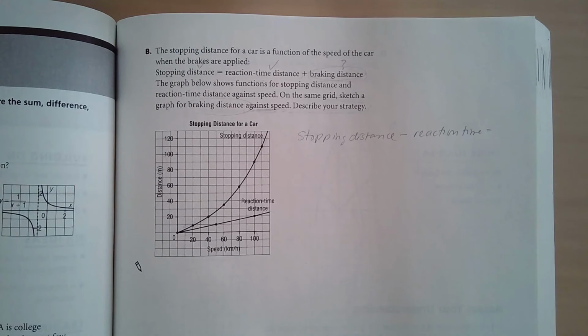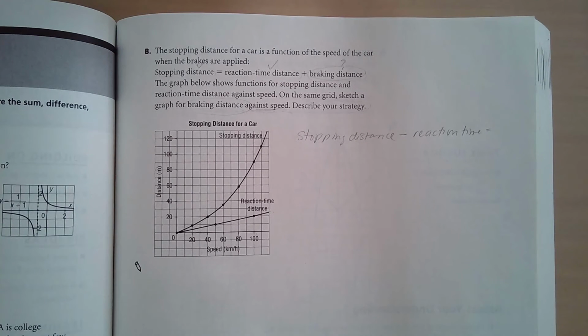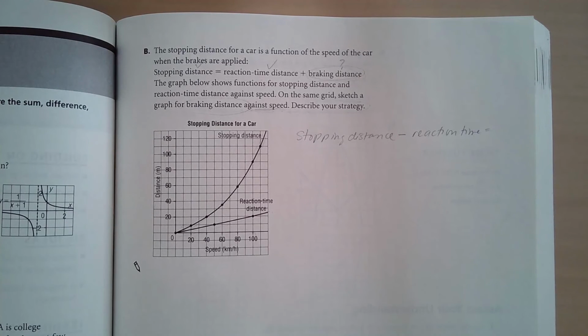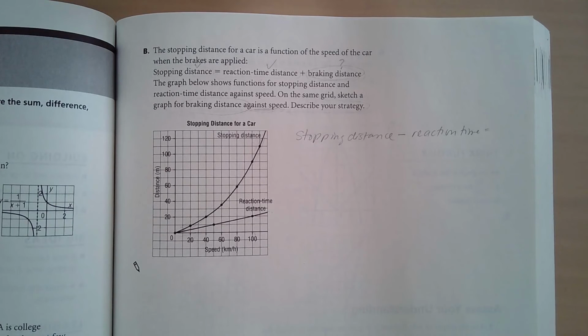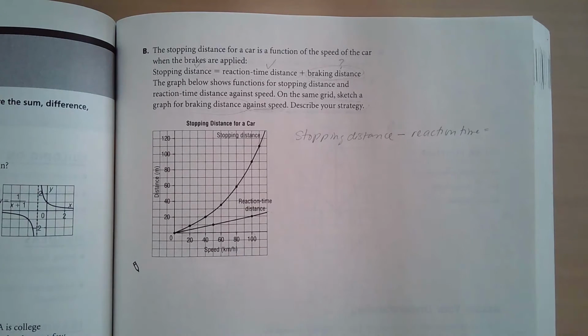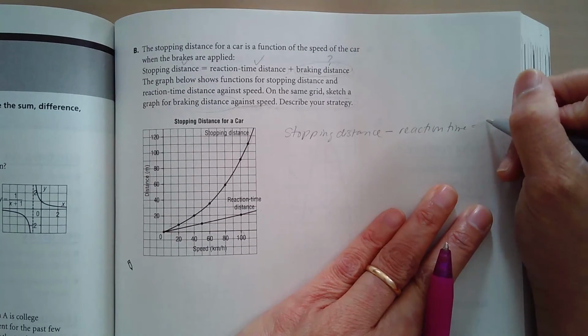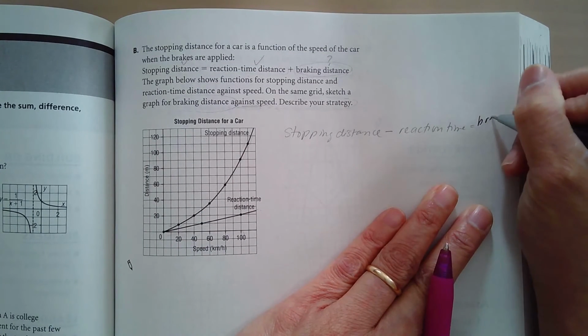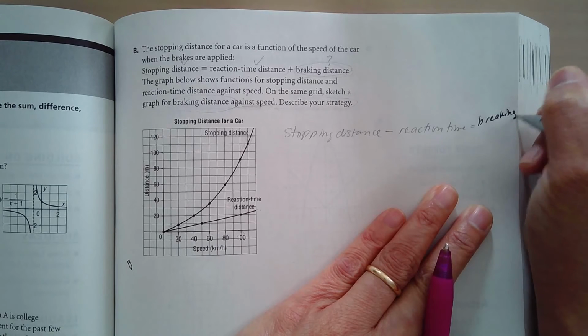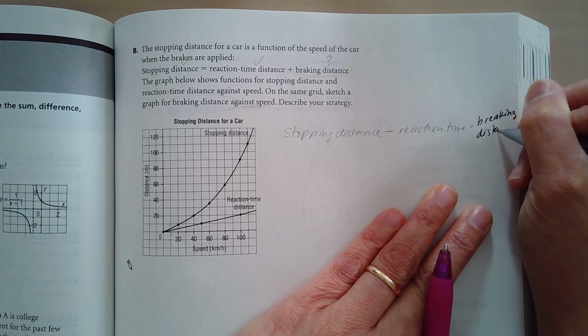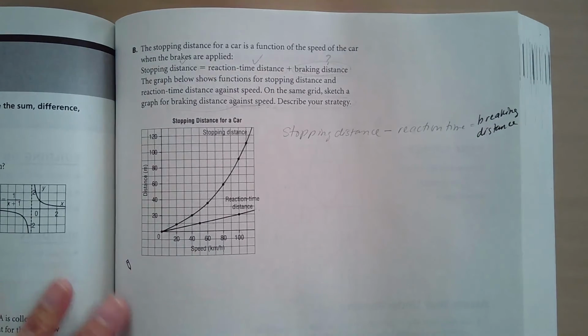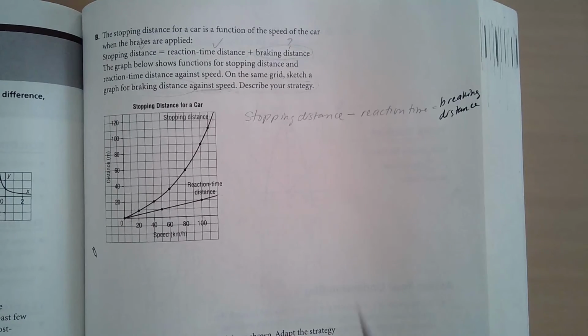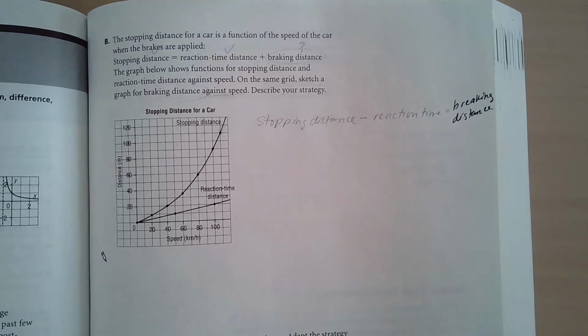I'm just gonna switch pens in here. Okay, so we're gonna subtract.